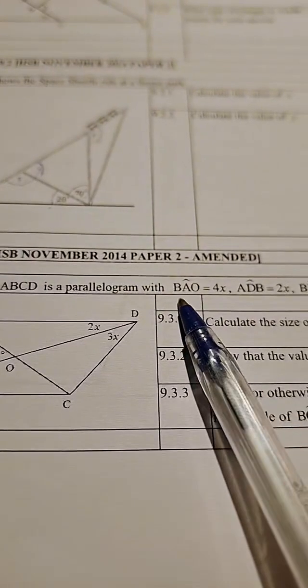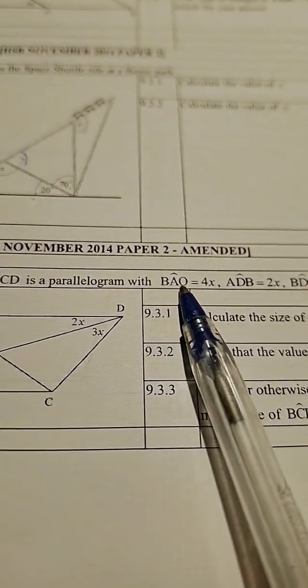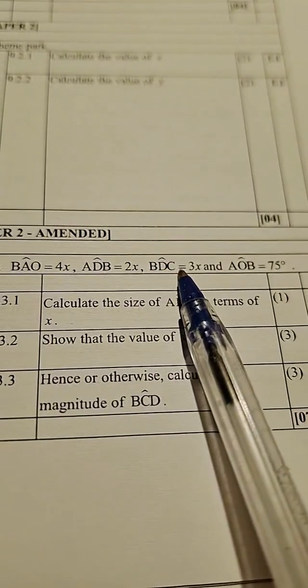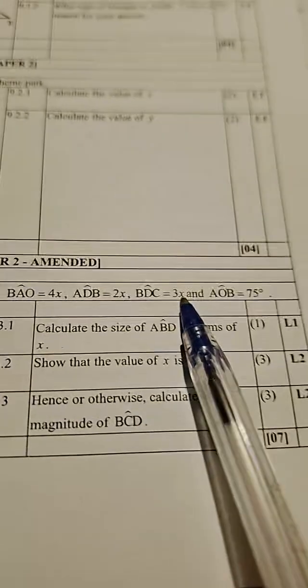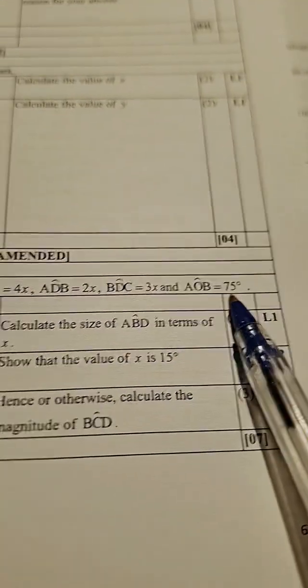Then we are told that angle BAO, this angle, is equal to 4x. Do you see 4x? There it is. And then angle ADB, this angle here, is 2x. Angle BDC is 3x. That's 3x, it's true. And then angle AOB is 75 degrees, as you see.